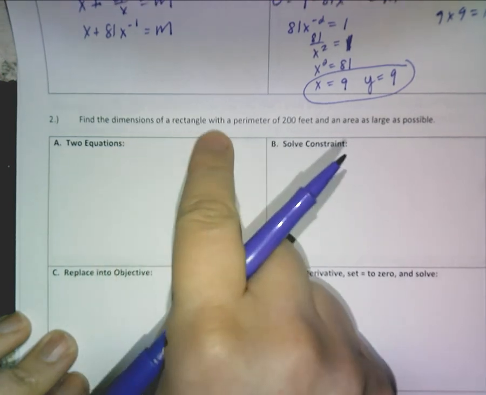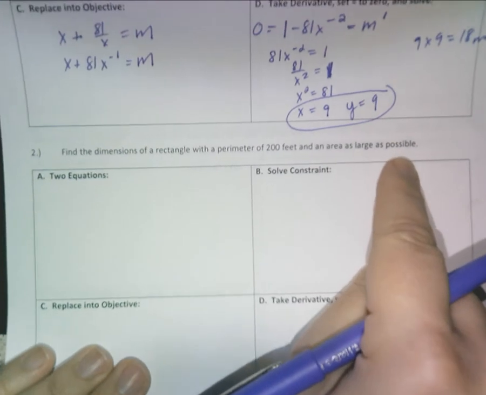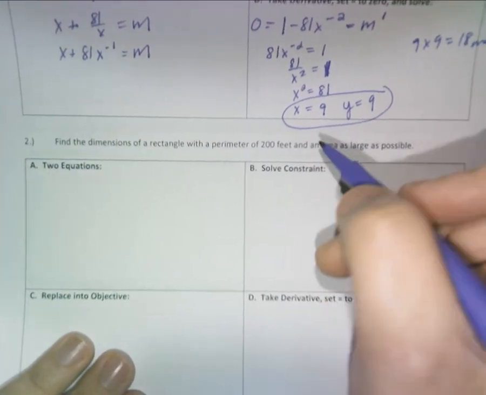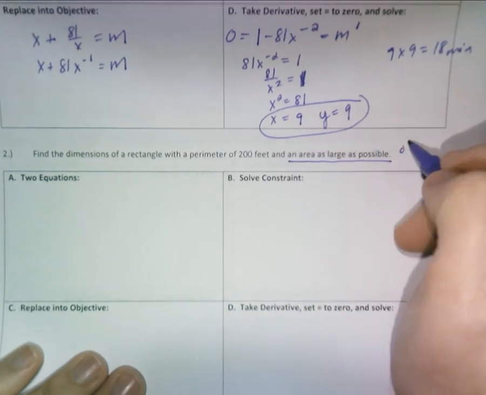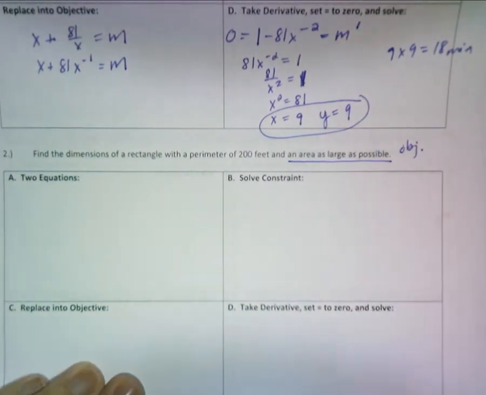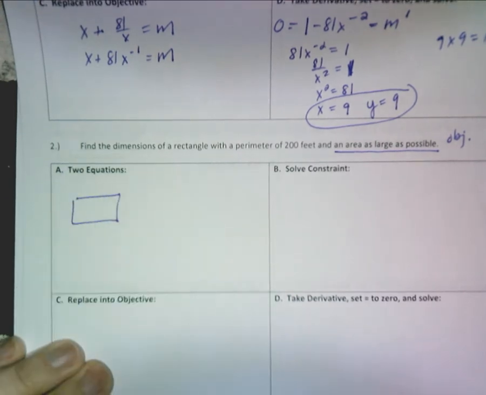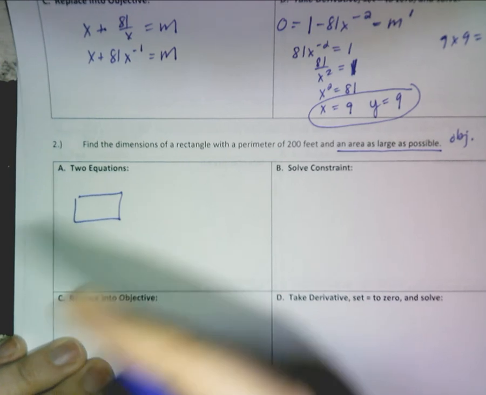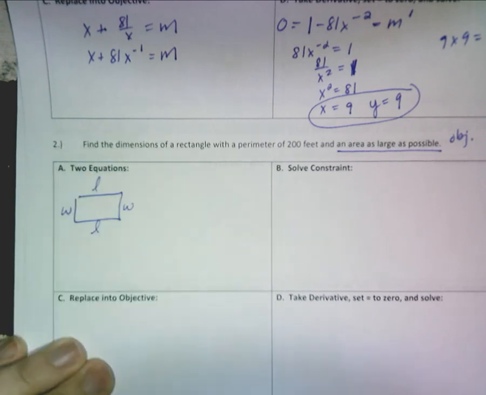Find the dimensions of a rectangle with a perimeter of 200 feet and an area as large as possible. And an area as large as possible. Okay, so ready? This is your objective. To get an area as large as possible. You have a rectangle. With a rectangle, I usually do length and width. So I usually go around and I'll say, this is my length, this is my width, this is my length, this is my width. Okay?